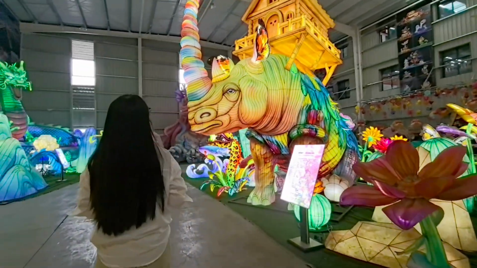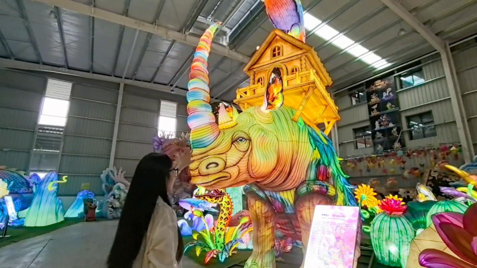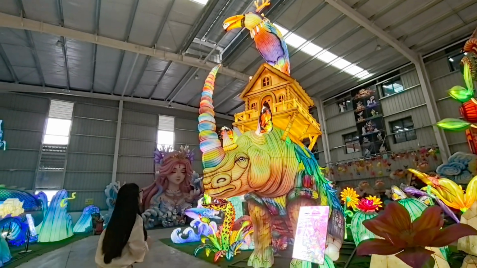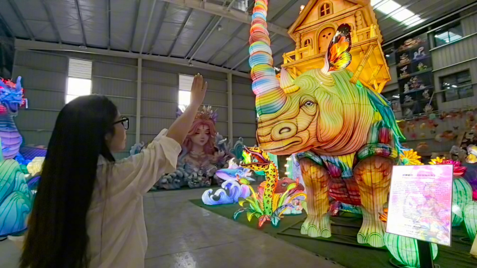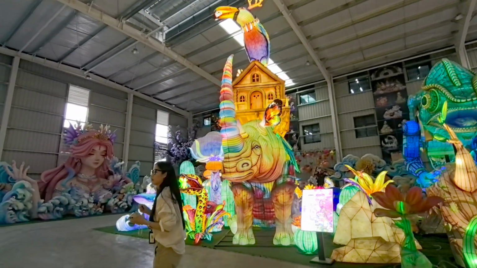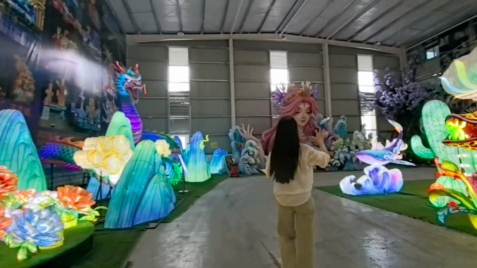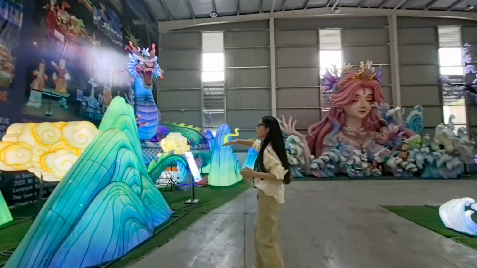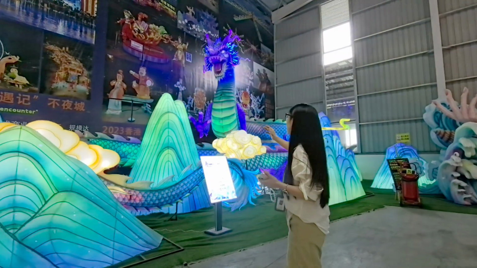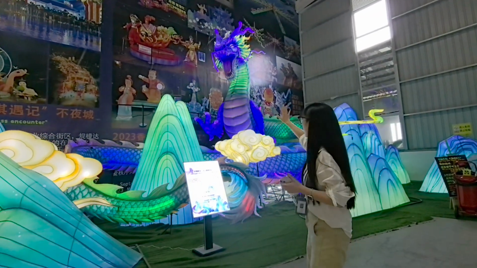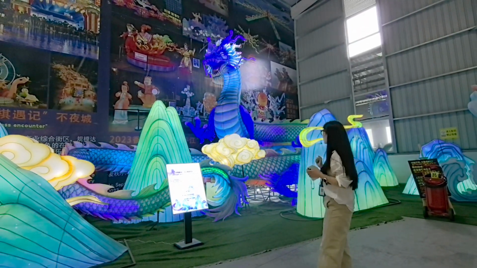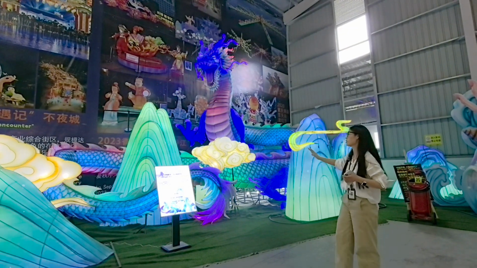And then this lantern is so big, and it's the symbolic utopia. You can see the house and the bird are a whole model. Let's move on. And this is what we designed for the Chinese dragon. You can see his mouth can open and the color changes. So it's more beautiful to use the color change.